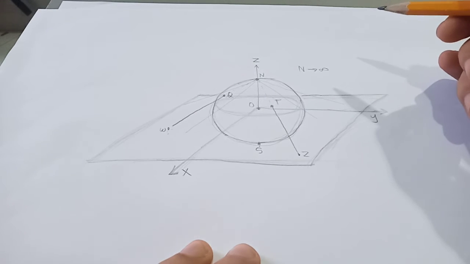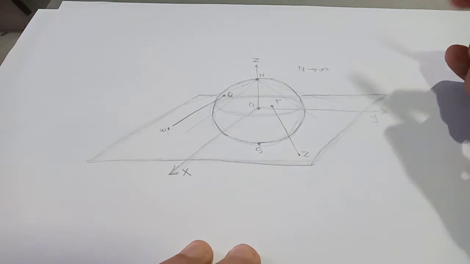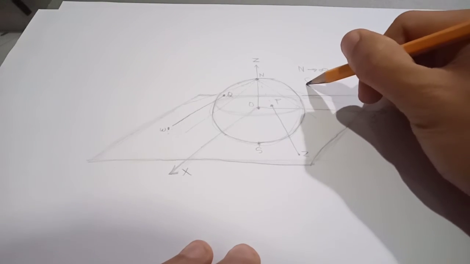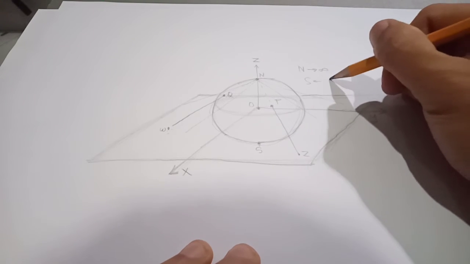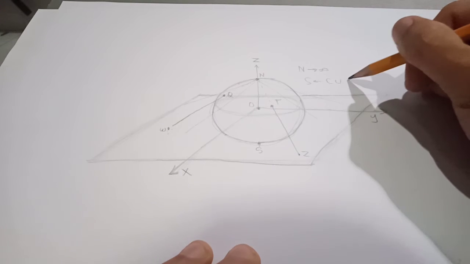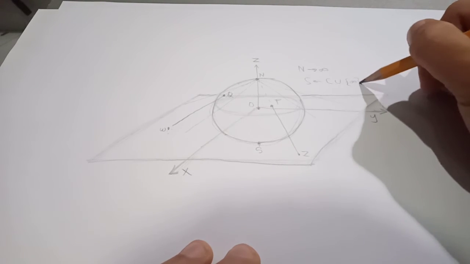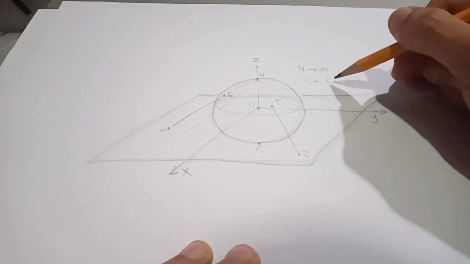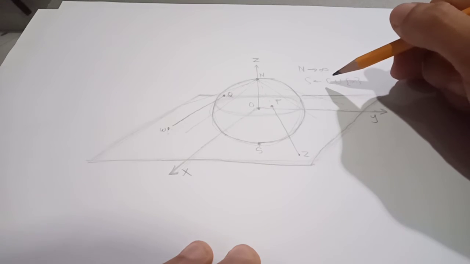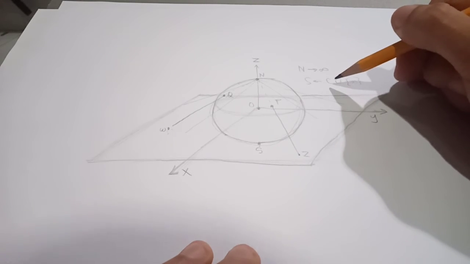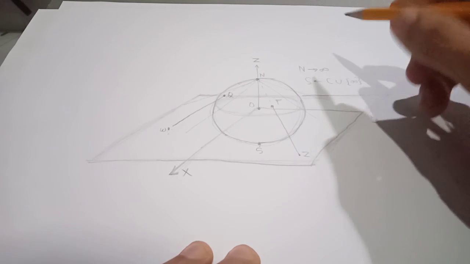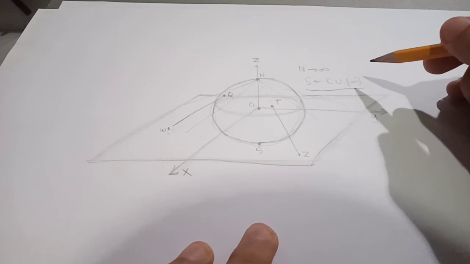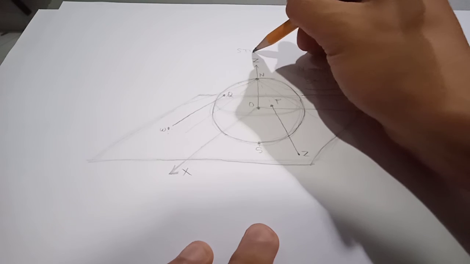Therefore, there is a one-to-one correspondence between all points on the sphere S and the complex numbers union infinity. That means N maps to infinity, and the remaining points on the sphere map to C, the set of complex numbers. You can also call this the extended complex plane, and the corresponding mapping is what we call the stereographic projection.